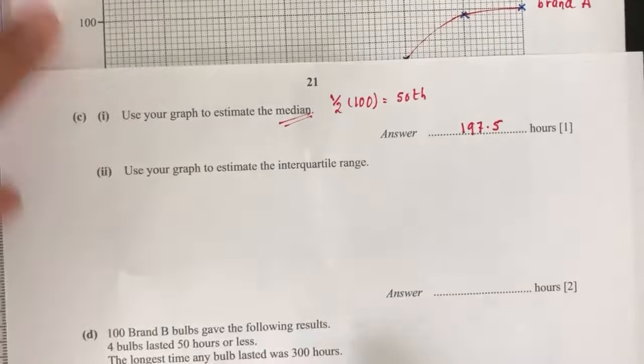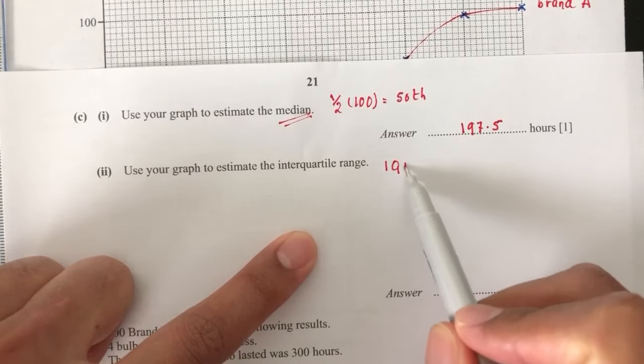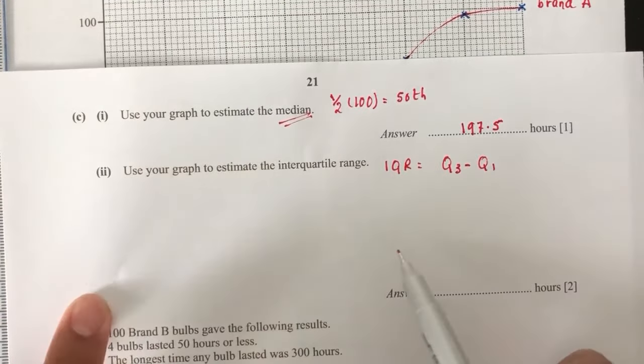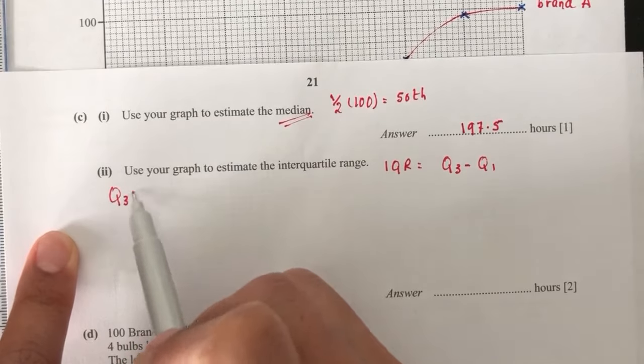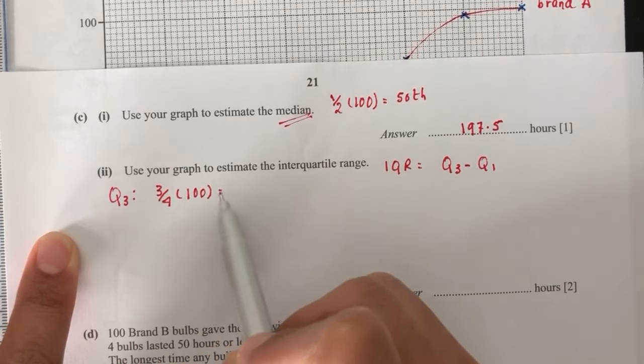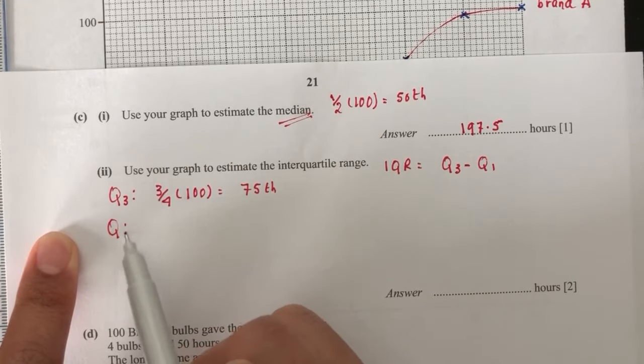So now part 2, use your graph to estimate the IQR. The IQR is equal to the upper quartile minus the lower quartile. So what is upper quartile? It is 3/4 times the number of bulbs. That will be 75th element. And what is lower quartile?